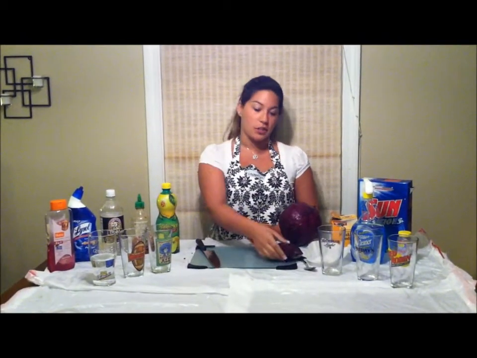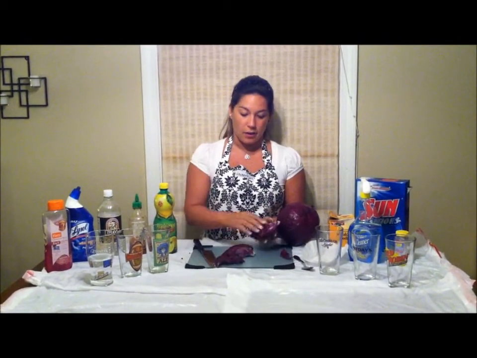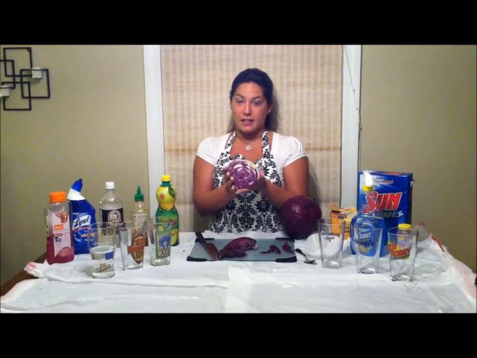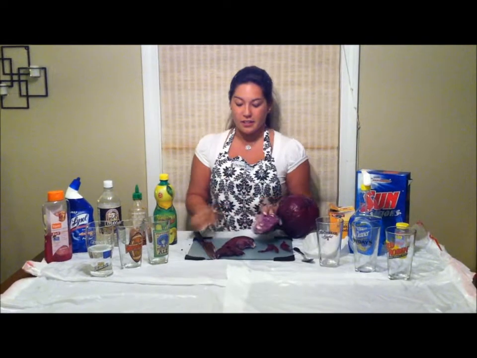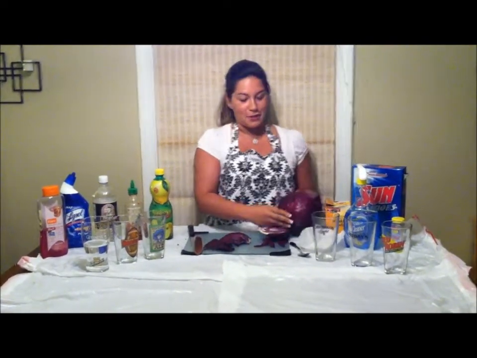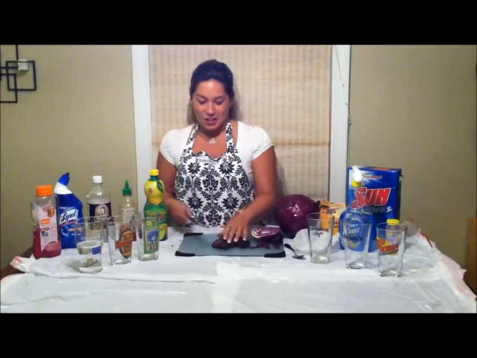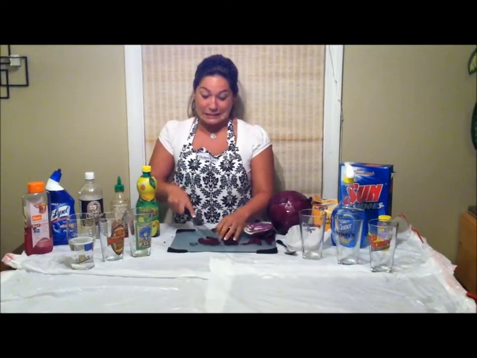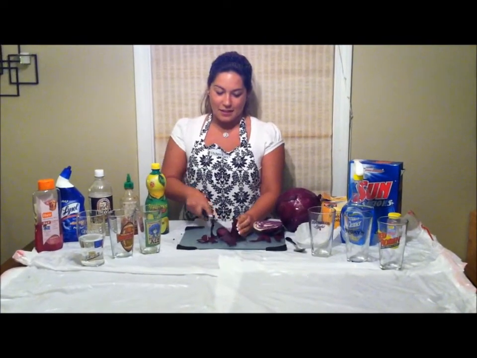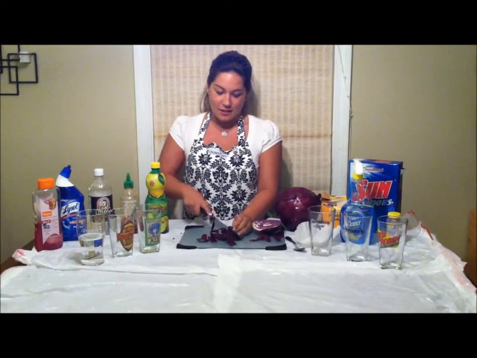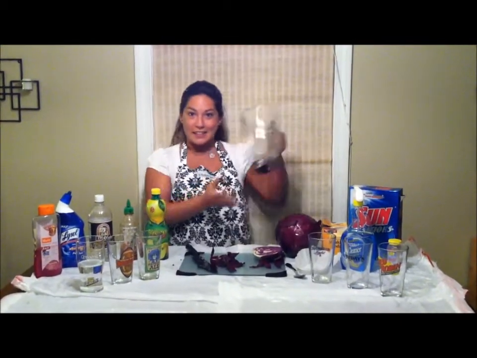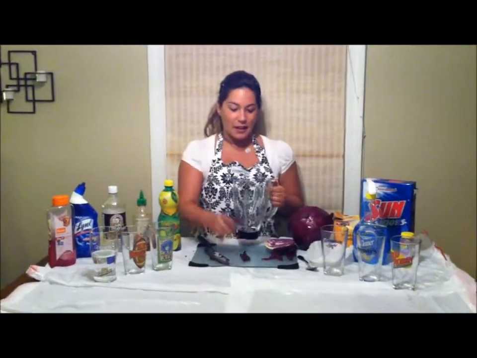So first what we're going to do is cut the cabbage. This is actually already pre-sliced to show you some of the color that's inside. And so what you want to do, not drop the cabbage on the floor, is cut it up nice and thin. But make sure that you have a blender handy because you're going to put it in the blender.